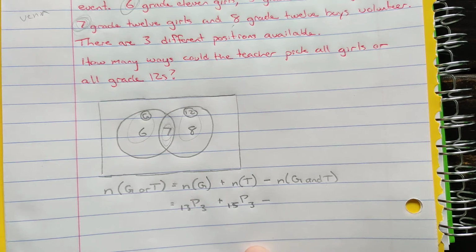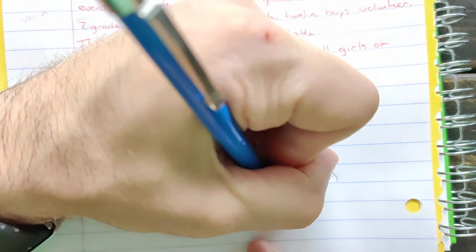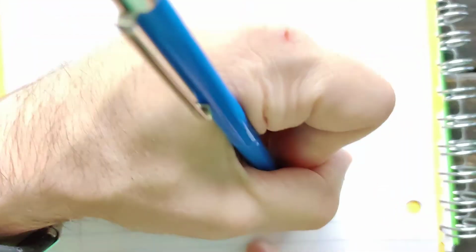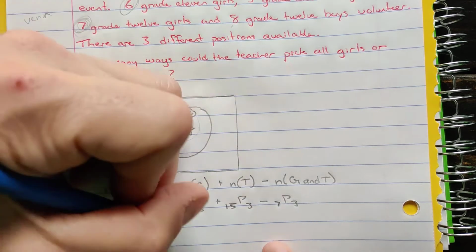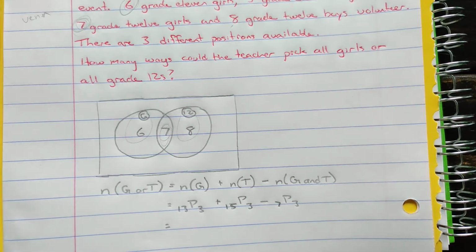The 7 grade 12 girls represent the overlap, so how many ways would the overlap be represented? It's 7, and we're picking 3. So 13 pick 3, plus 15 pick 3, minus 7 pick 3. That's going to give us our total. So we'll work that out.